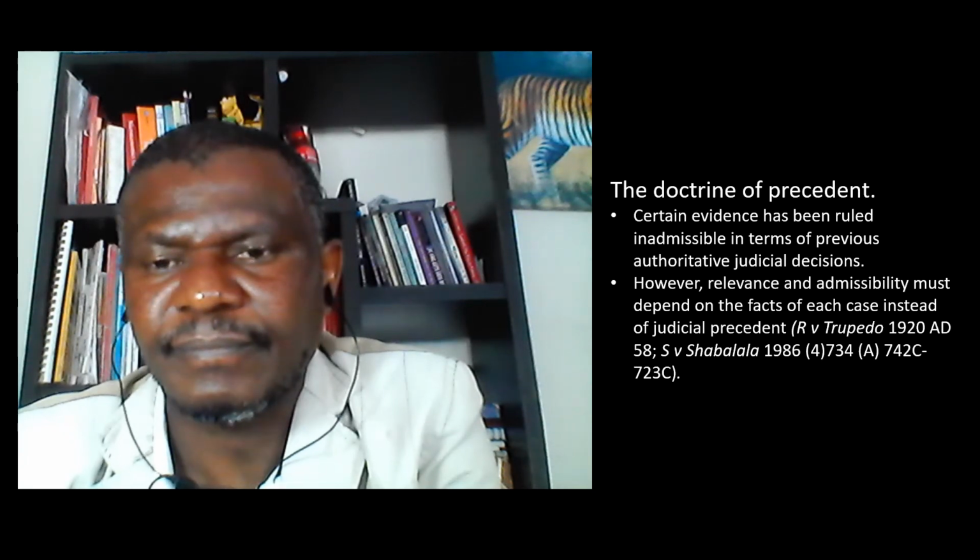So in terms of judicial precedent, in 1920, in the case of Truppetto, for instance, the court could not accept the evidence of a sniffing dog. And that was confirmed in S versus Shabalala in 1986, that the sniffing powers of a dog may not be sufficient to found a conviction in a competent court of law. So precedent in that case played a significant role in determining what must be admissible and what should not be admissible.